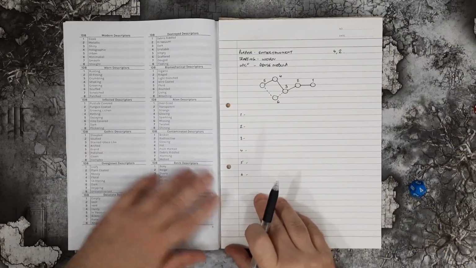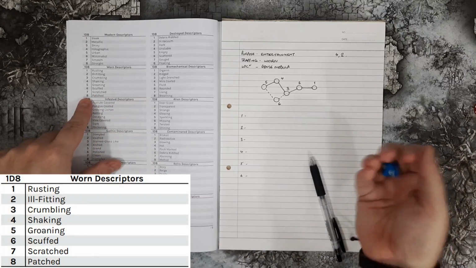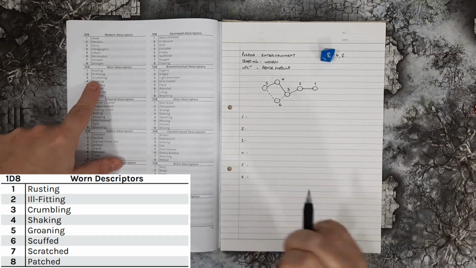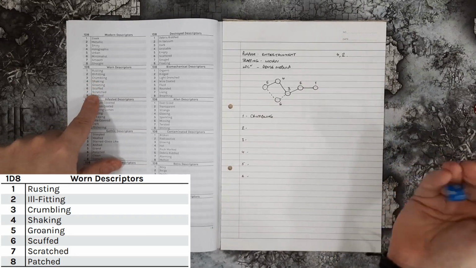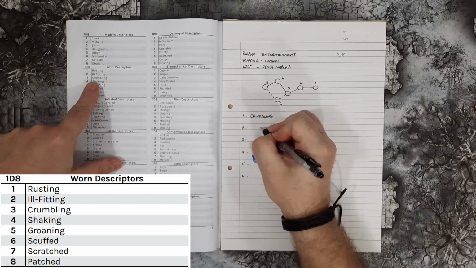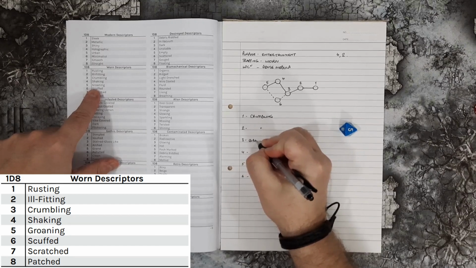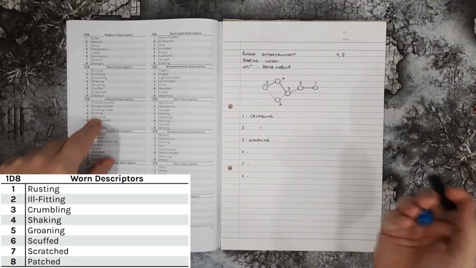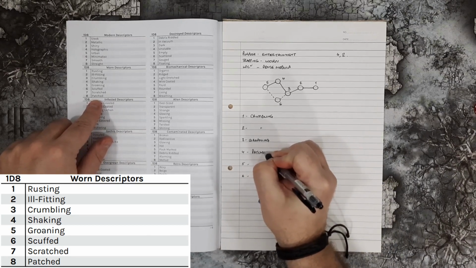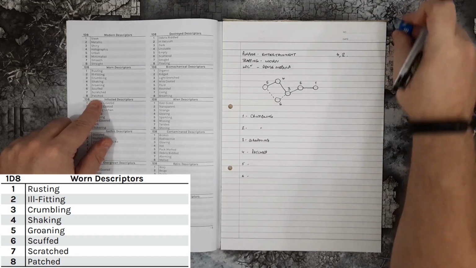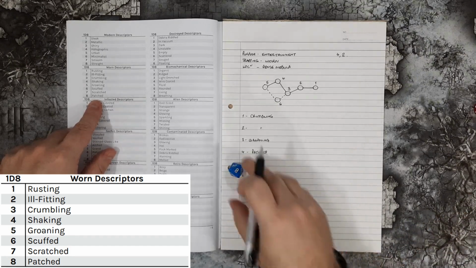descriptors, which are here. So this is a D8 table. So for room 1, it is 3 crumbling. Second room is 3 crumbling again. Room 3 is 5 groaning. 4, 8 patched. Number 5, we've got another 8 patched again, and then room 6, where the VIPs are, is patched.